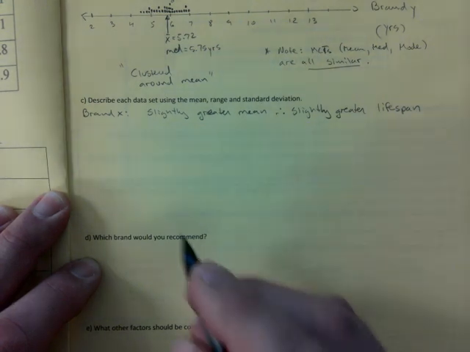But it's almost negligible in terms of decision making. If the price was cheaper, I'd still go with brand Y. This wouldn't necessarily sell me on it because it's not a significant difference in lifespan, right?